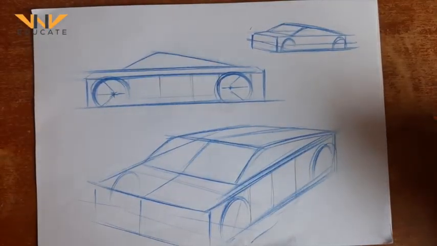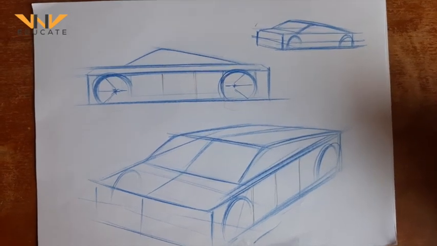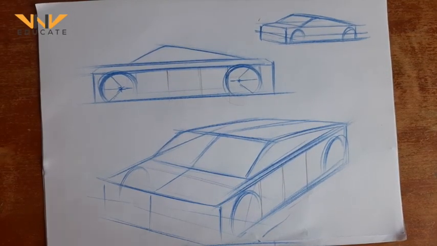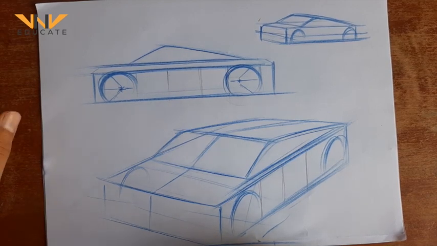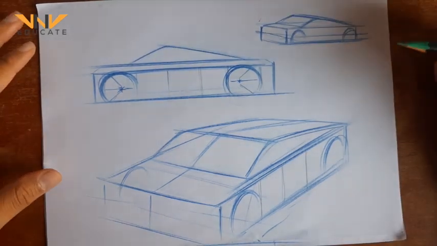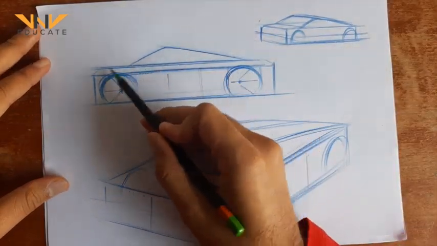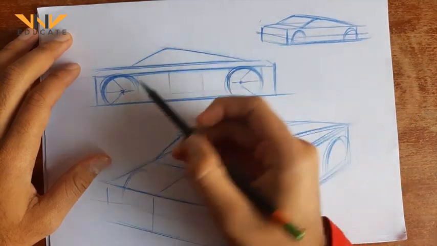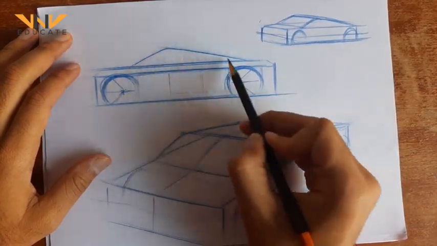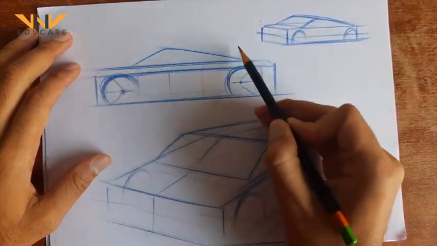Now once we know our proportions, we'll do some simple exercises based on the proportions that we learned. So what we do is, through the method of deconstruction, we'll break down the complex shape of a sports car into simpler shapes. So for the starting, let's say we have a roof here, we have the cabin, this is the greenhouse.